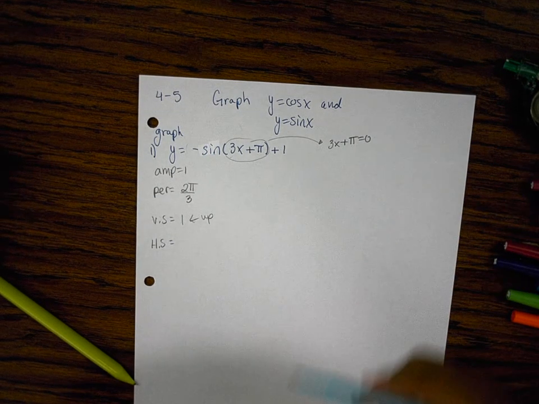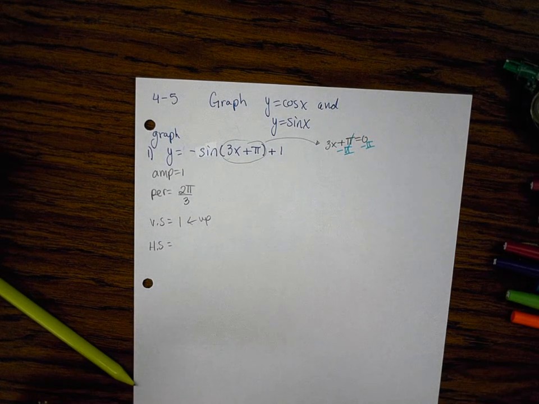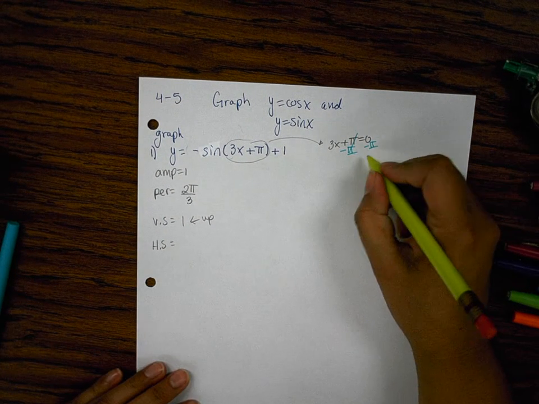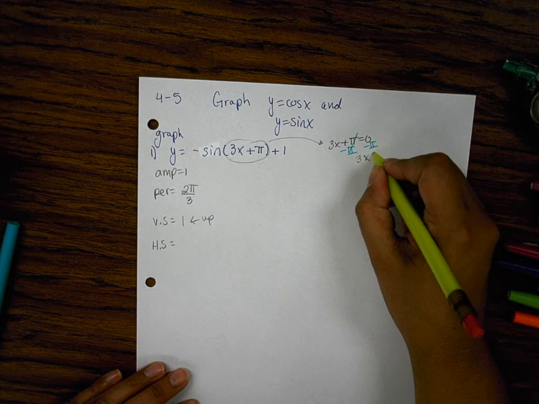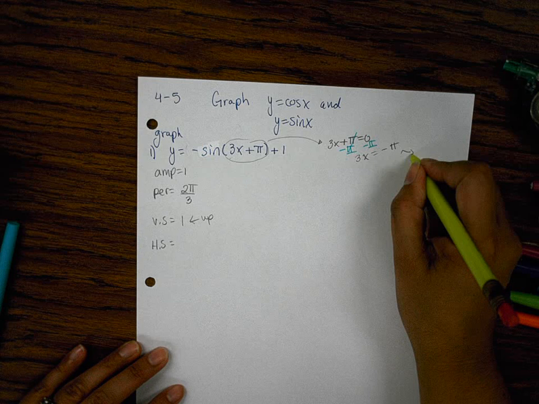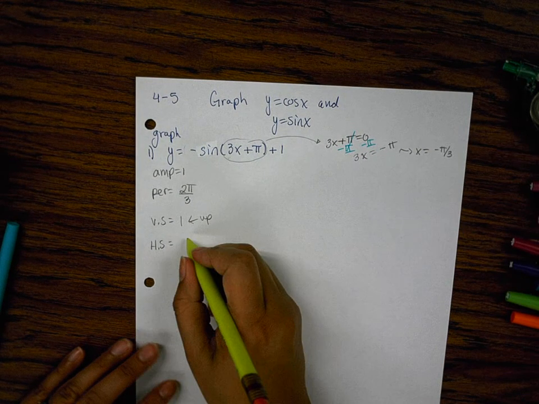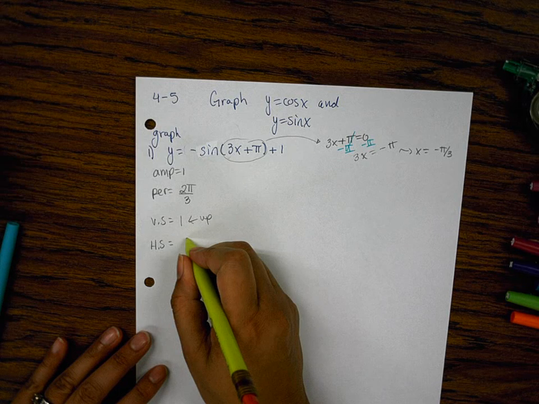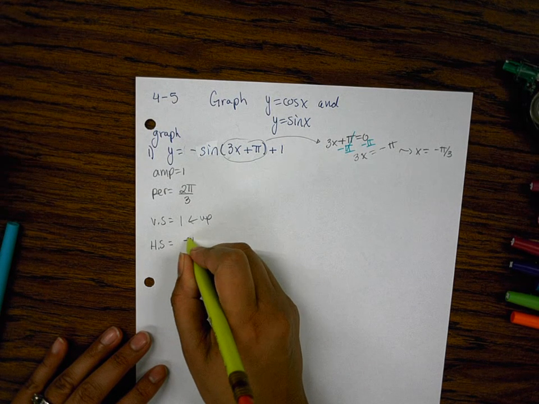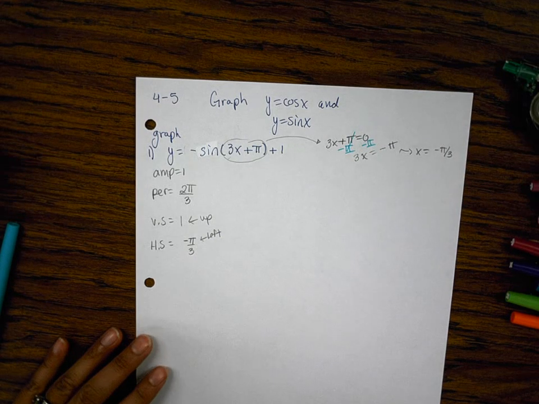No, it's not negative pi, because after you subtract pi, you do end up dividing by 3. So you want to make sure that you actually do the work. Divide by 3, x equals negative pi over 3, which means this is going to the left.